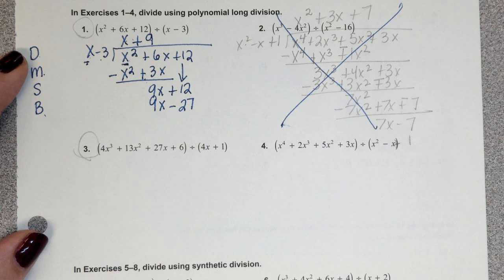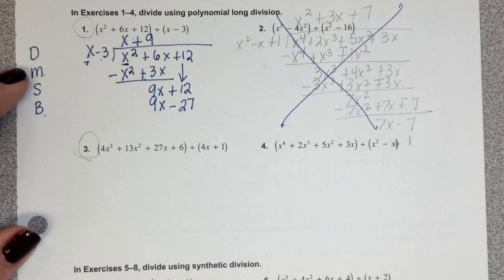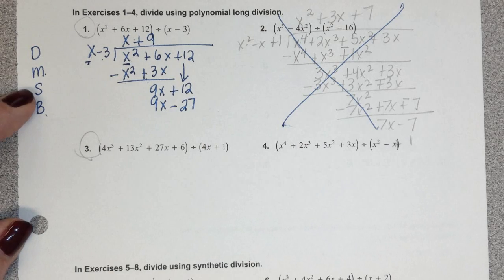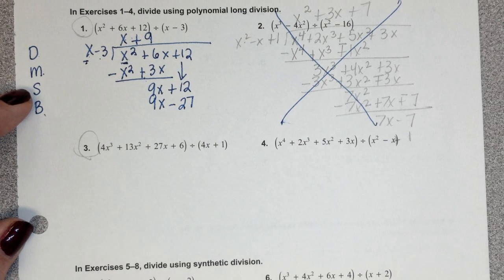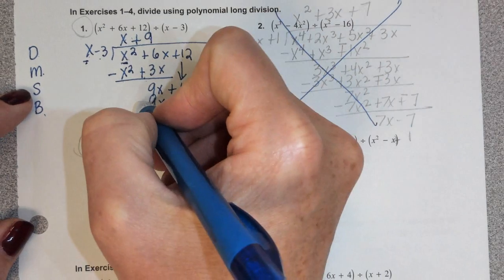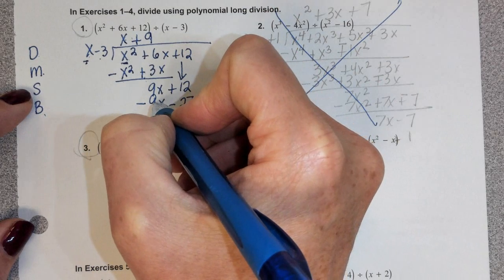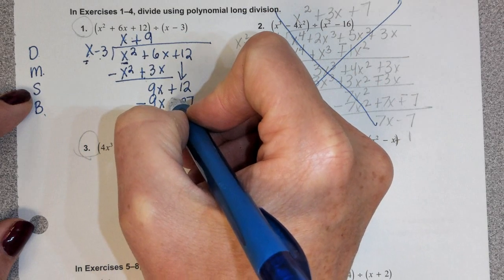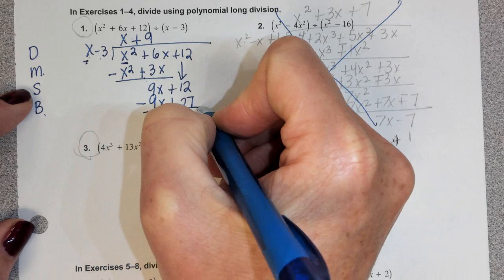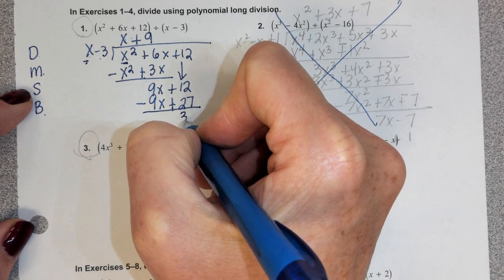And now what do we want to do? After we've multiplied, what do we do now? Subtract. So I'm going to subtract the whole thing. So I have to subtract this one, and I have minus a negative that I had to subtract. So this is going to give me 37.